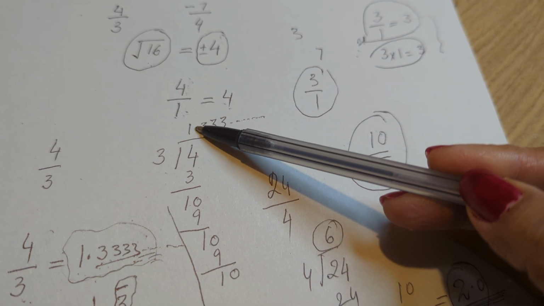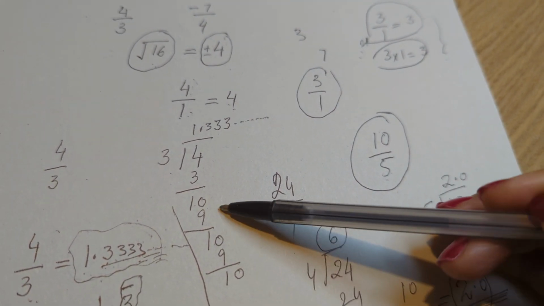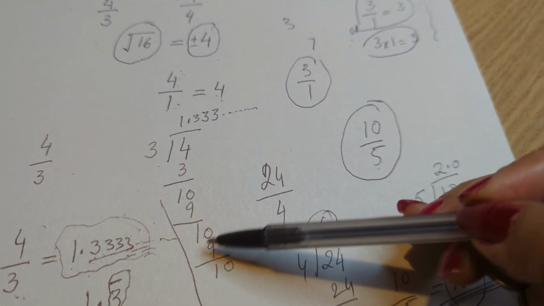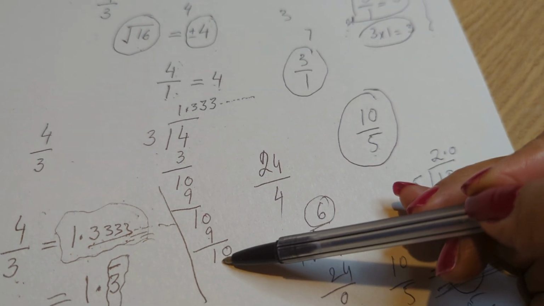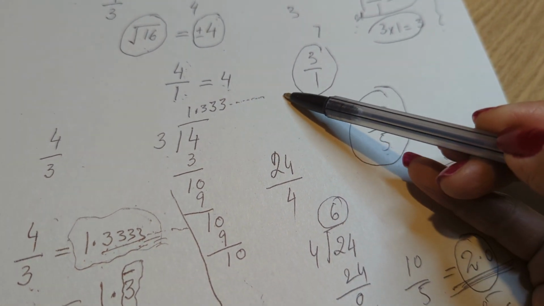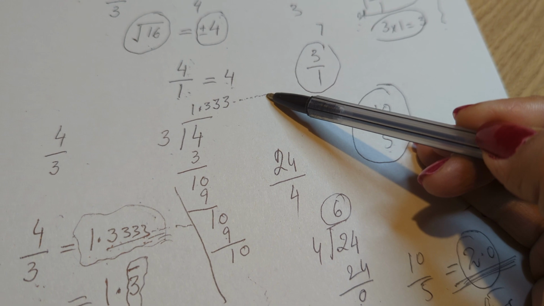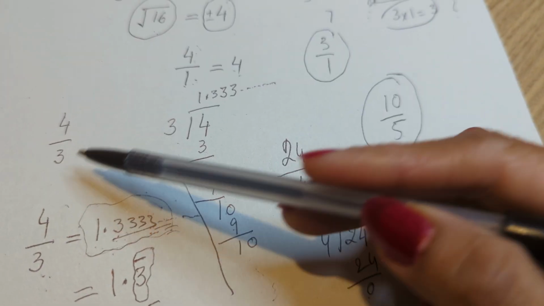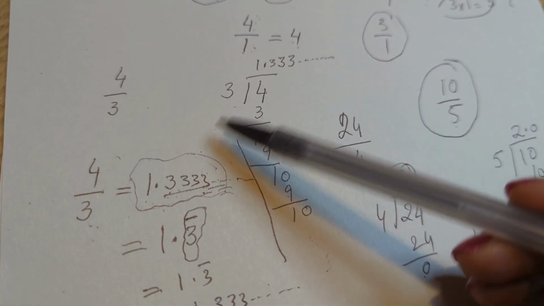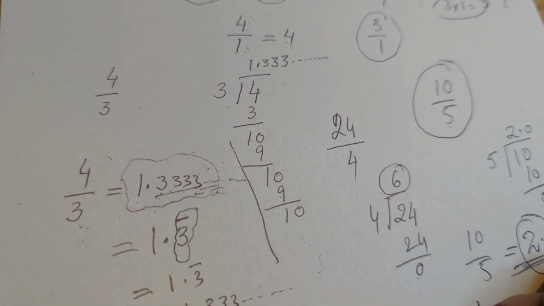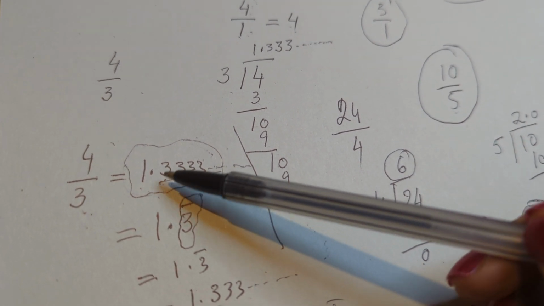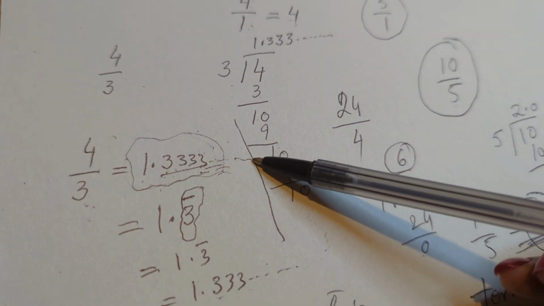Again, you have put a point here, so you can add as many zeros as you want. Again, multiply by 3, 9. When you solve it, again it will give you 1, and so on. This process will go on, and here you will take the answer 3.333 and so on. So 4 by 3, when I solve it, gives me a decimal fraction because it has a decimal point. But in this decimal answer, you will see some number is repeating itself.